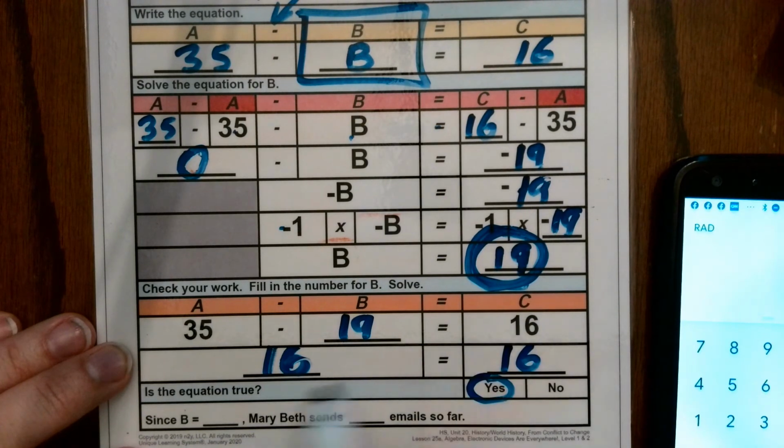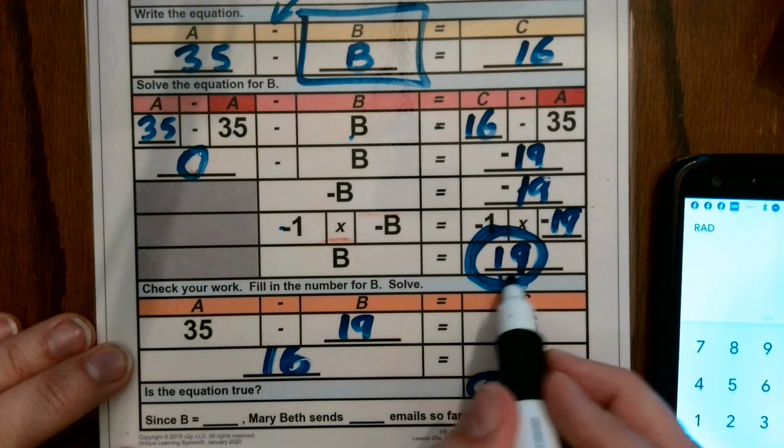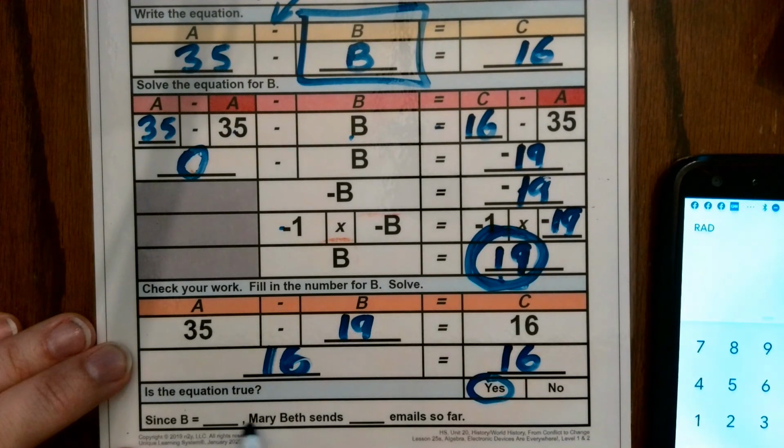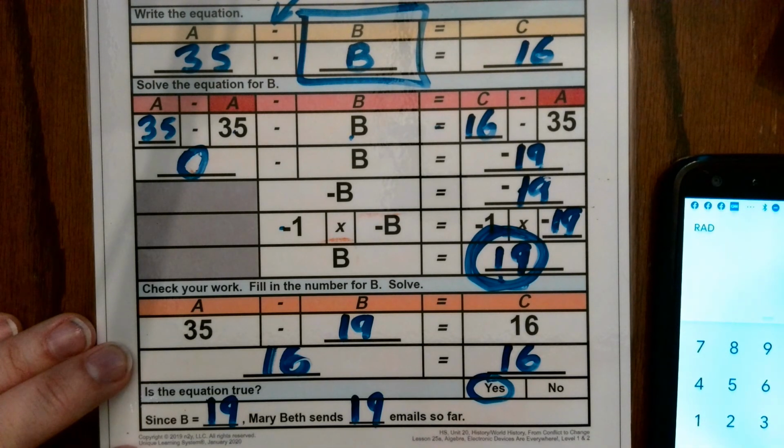Since B equals, not 16, but what we circled up here, since B equals 19, that means Mary Beth sent 19 emails so far. Good job.